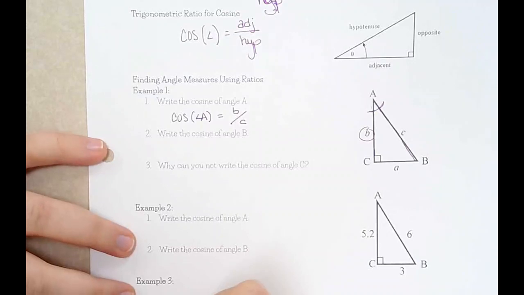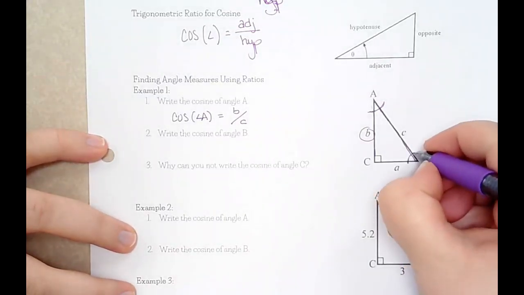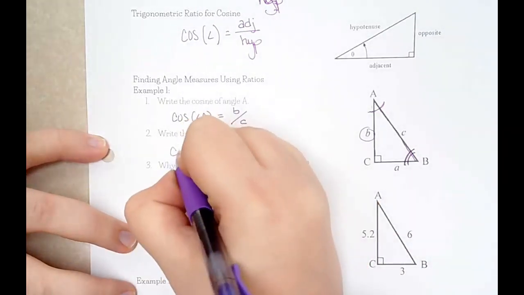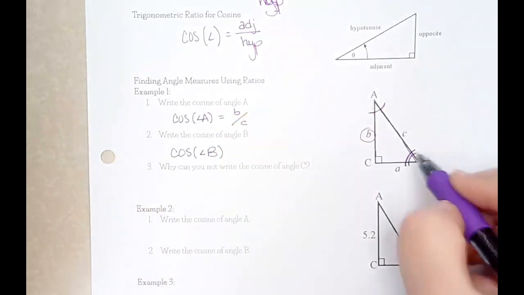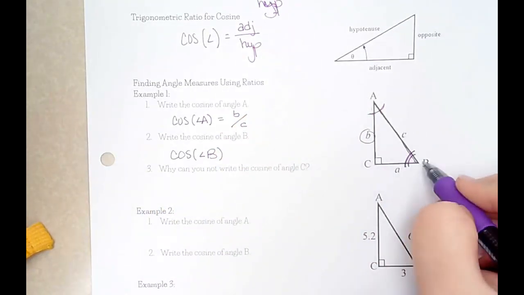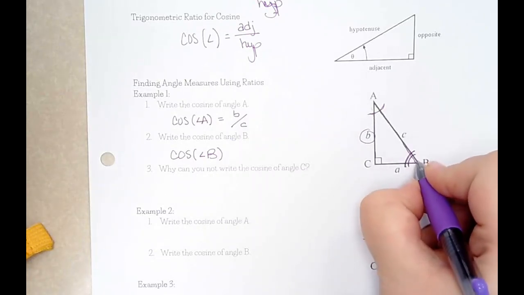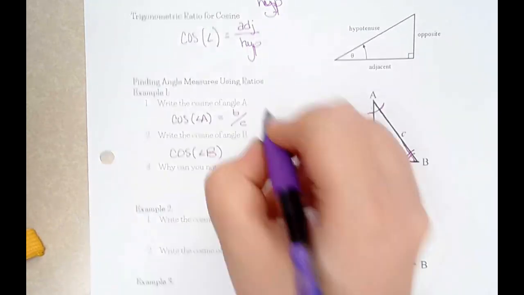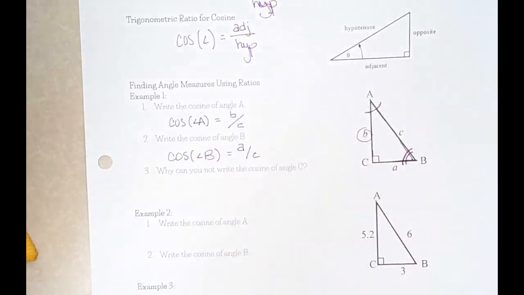Now if I change and I want to start talking about angle B, now my adjacent side is no longer B because it's opposite, it's not touching. So now I see this is still my hypotenuse. Which other side is touching angle B? It's going to be side A. So adjacent over hypotenuse.